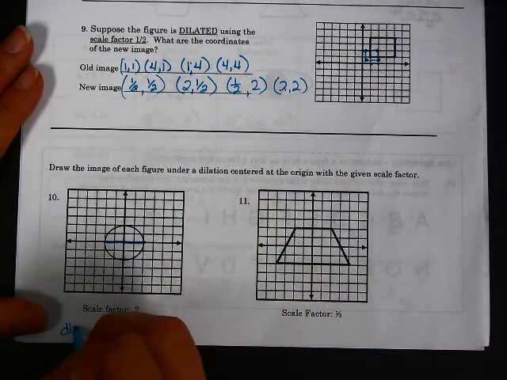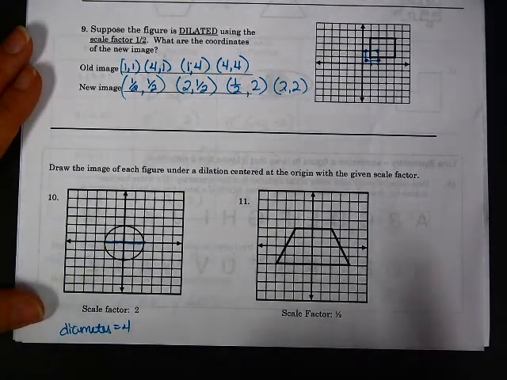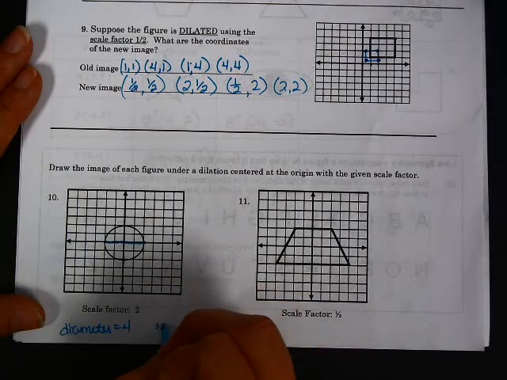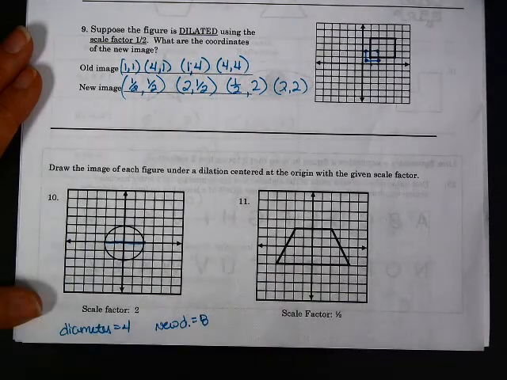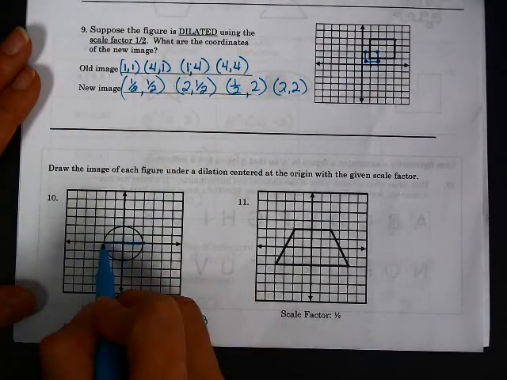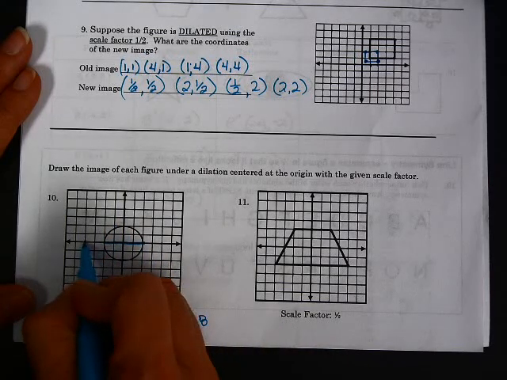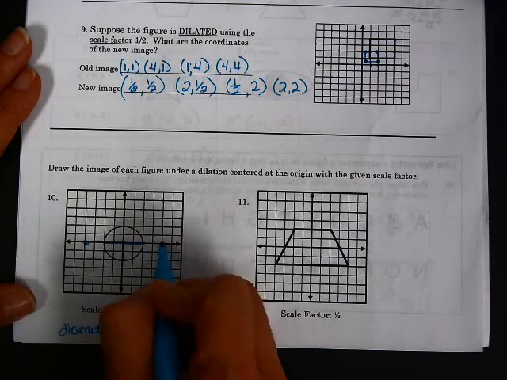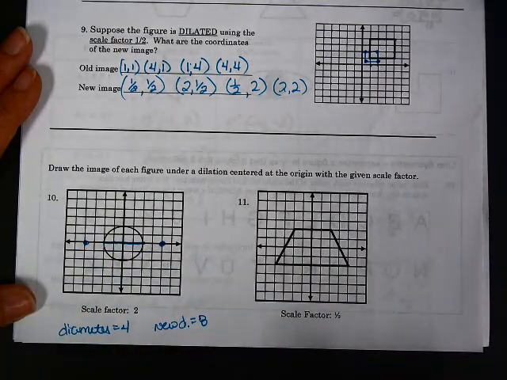The diameter equals 4. So the new diameter should equal 8 because it's going to be twice as long. So what I need to do is expand this 2 more this way and 2 more this way. So that has a full length across of 8.